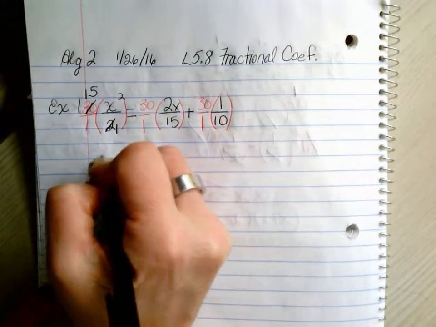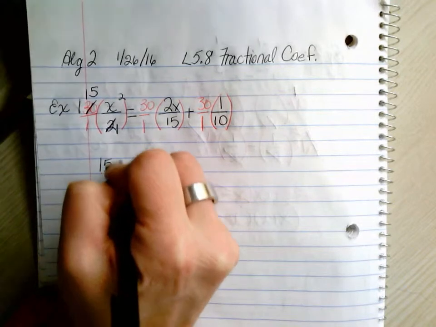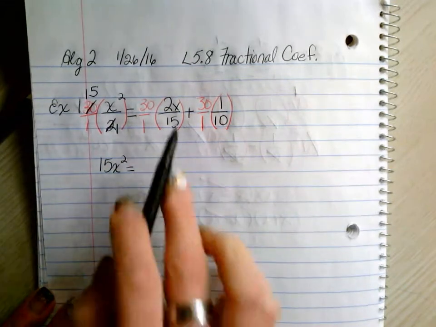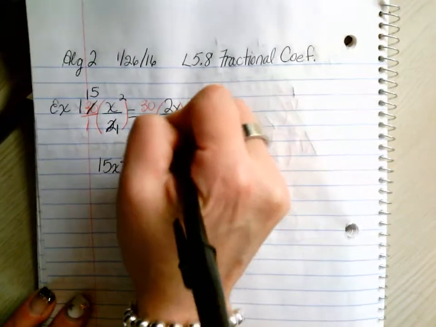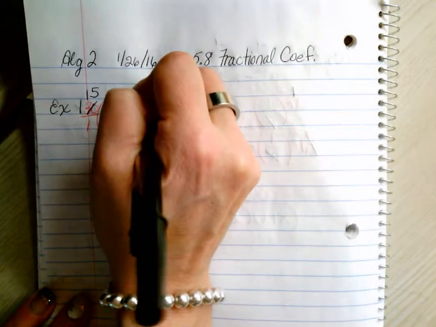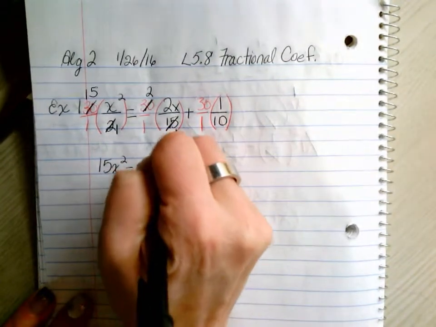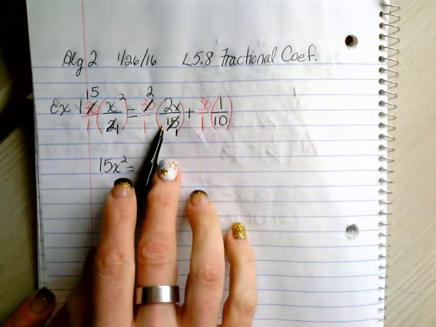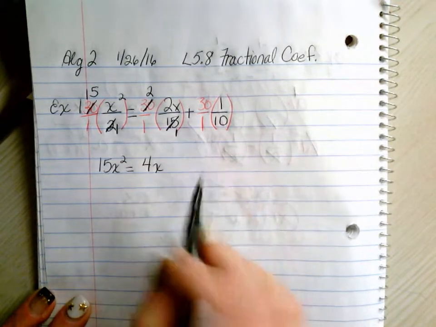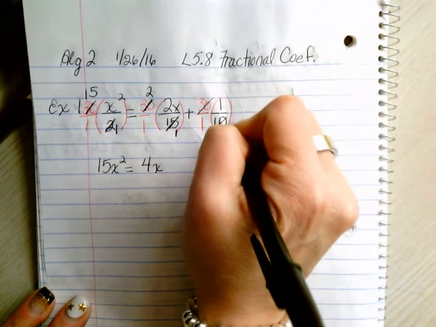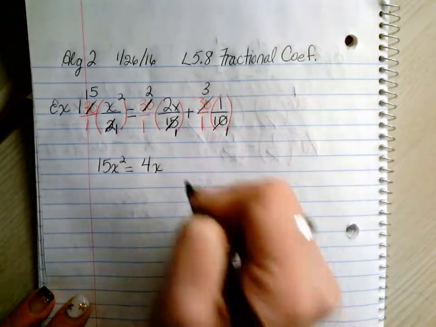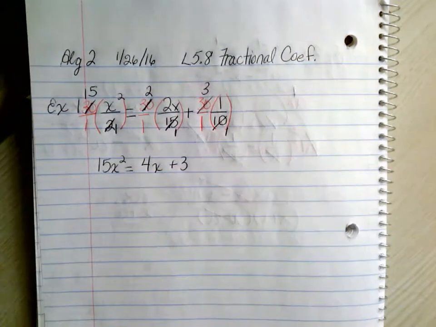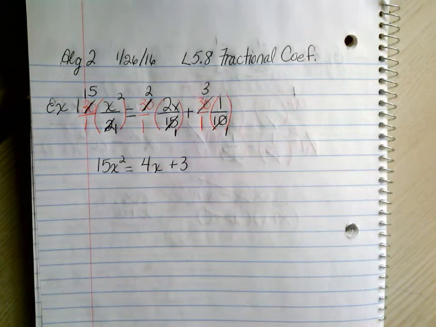In this position, I have 15x squared. The 15 and the 30 cancel, becomes a 2. 4x is in this position here. Over here, the 10 and the 30 reduce by a factor of 10. Plus 3. There's the equation we're left with.